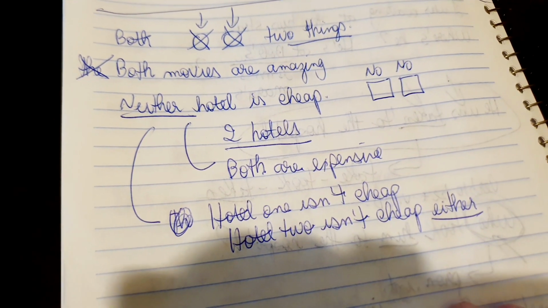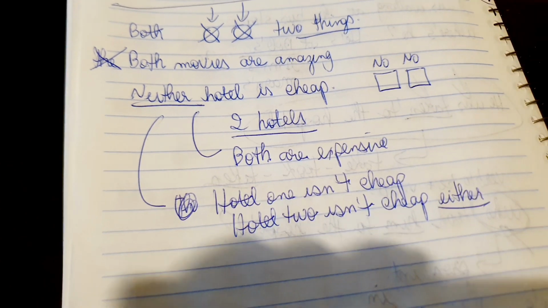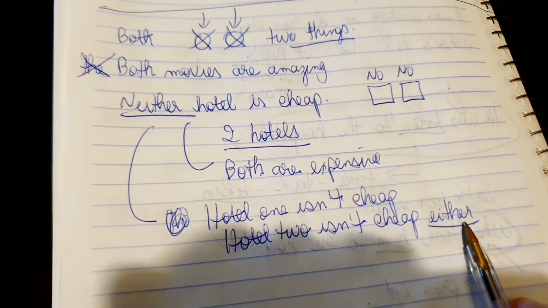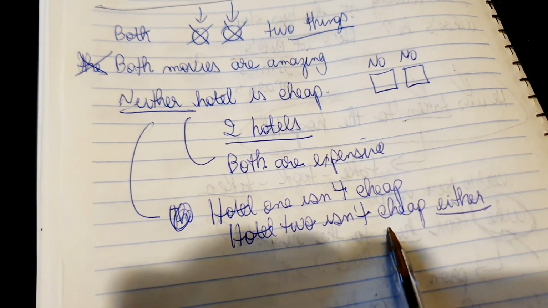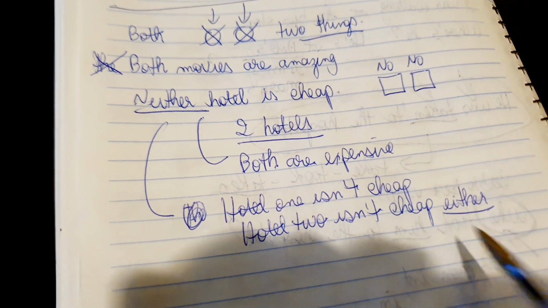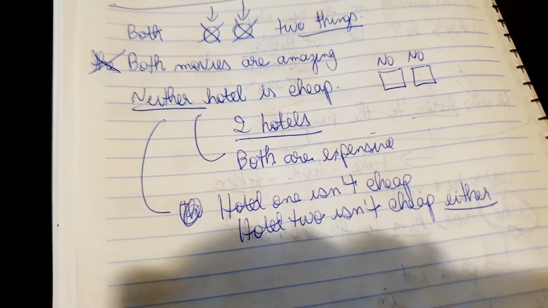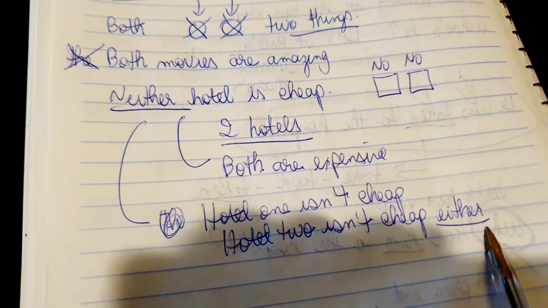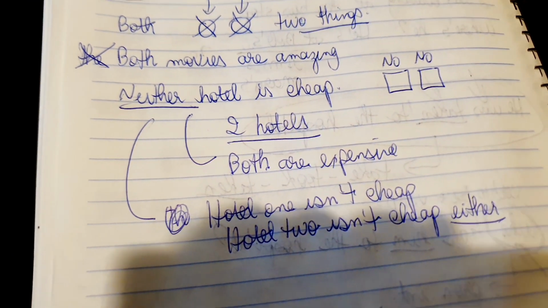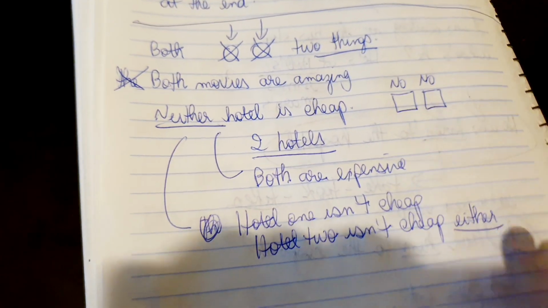I like to watch movies, and then another person says, I like to watch movies too. Hotel 1 isn't cheap, hotel 2 isn't cheap either, or either, right? I guess British English speaks either, or it sounds like either, so you can say either or either. I prefer either, right? At least that's how I learned.